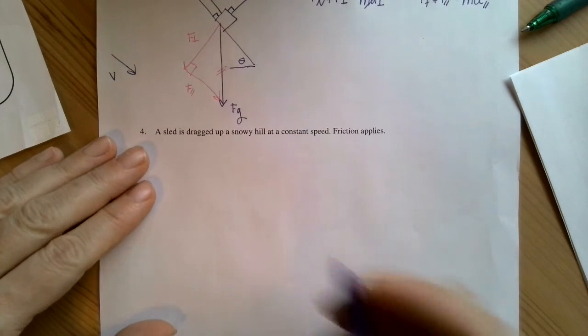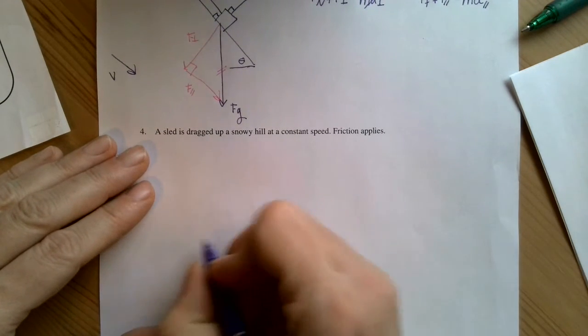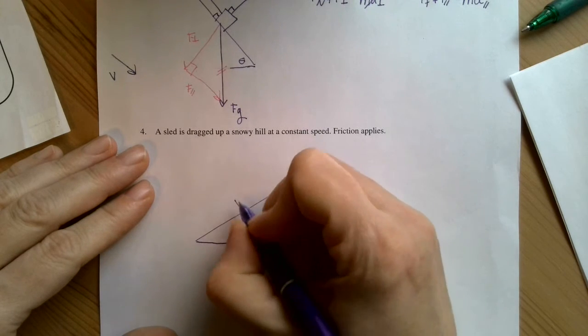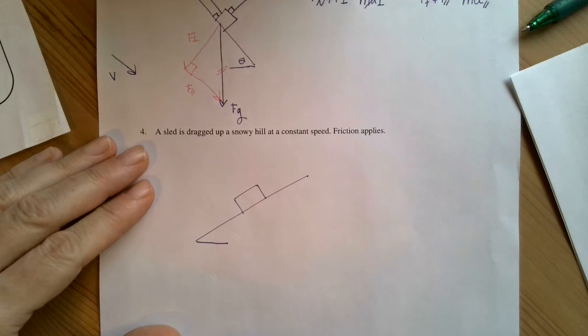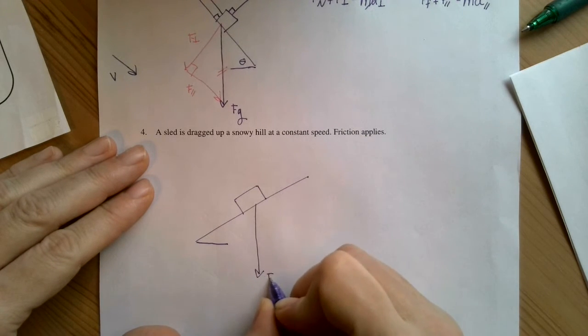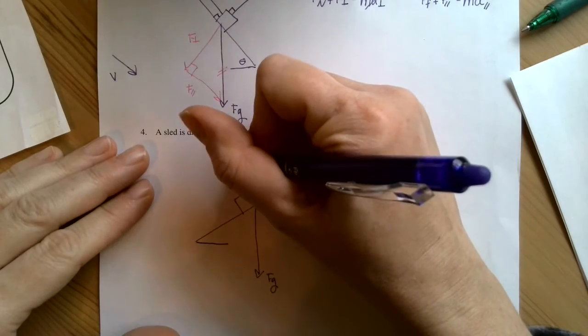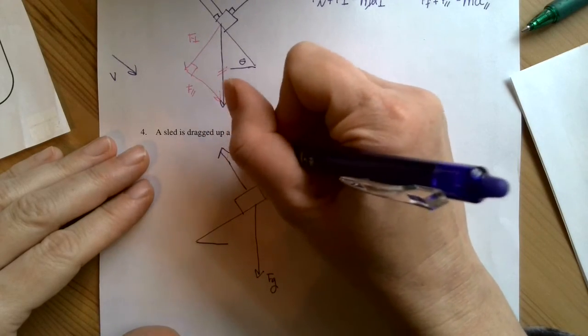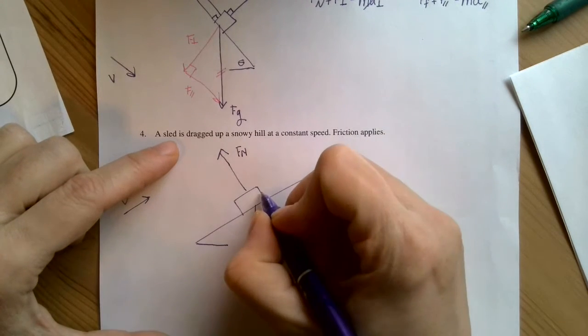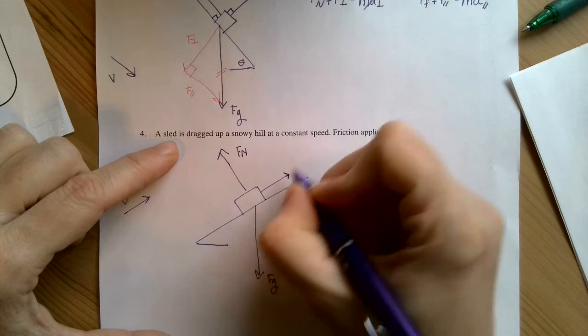All right. And now we have a child dragged up a snowy hill at a constant speed. I made it backwards. So here's the child on the snowy hill. Okay, so we have a weight force straight down. We got a normal force. They're dragged up the hill, so there is an applied force going up the hill.